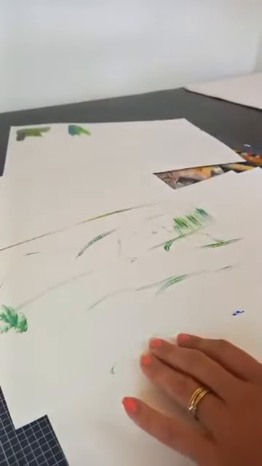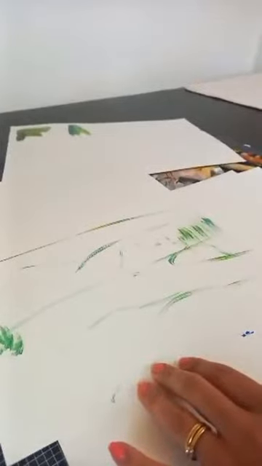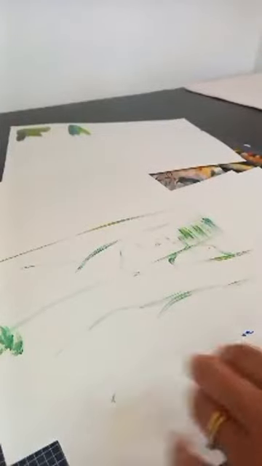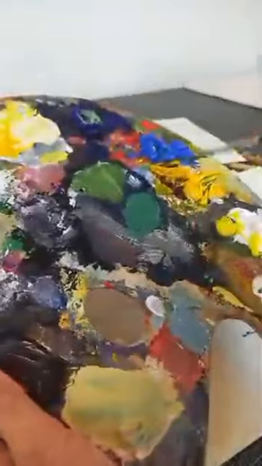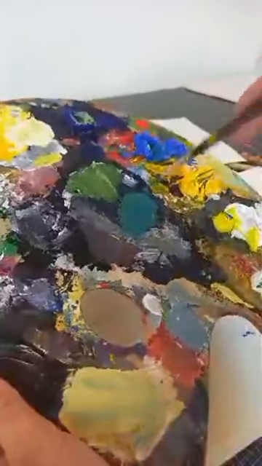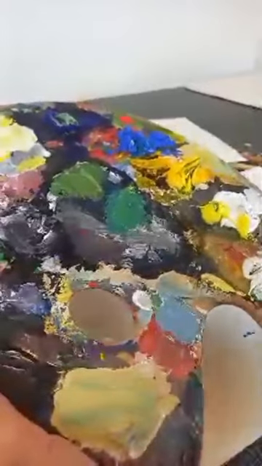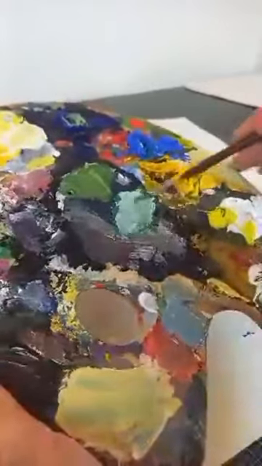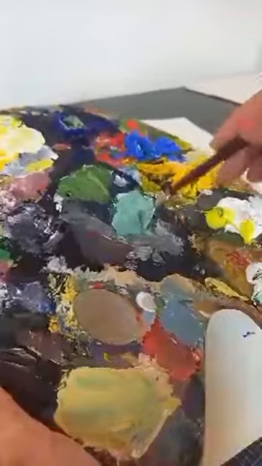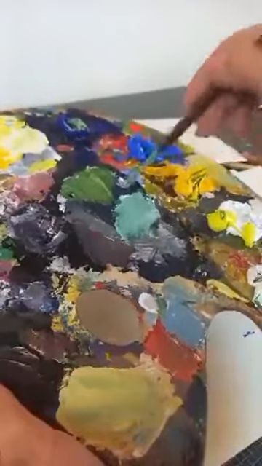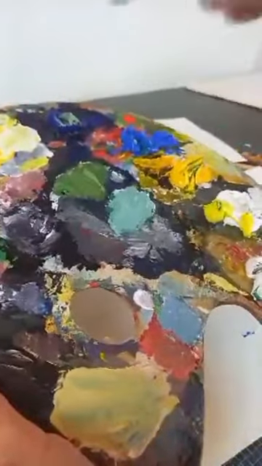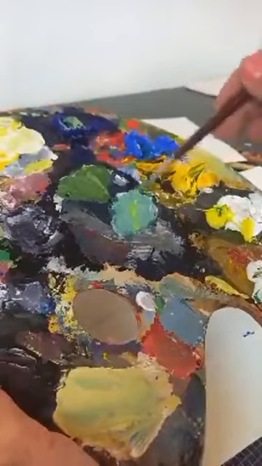I'm going to put a bit of this distant, cool tropical green in the background, and to make it even more distant, I'm going to add white to it. That's going to make it paler and colder, and that's going to make those distant mountains seem even further away.